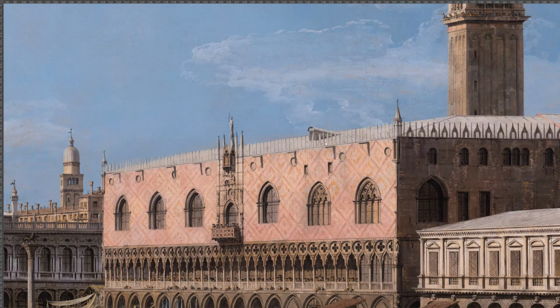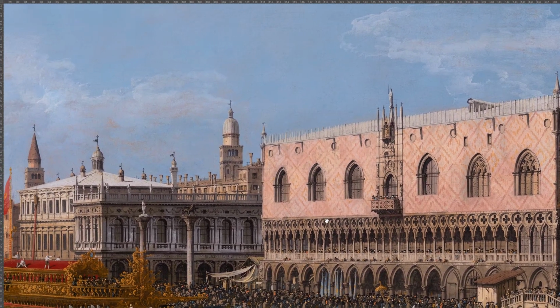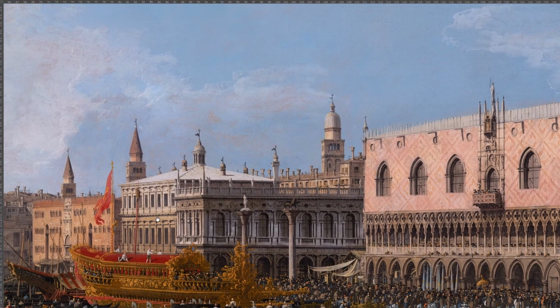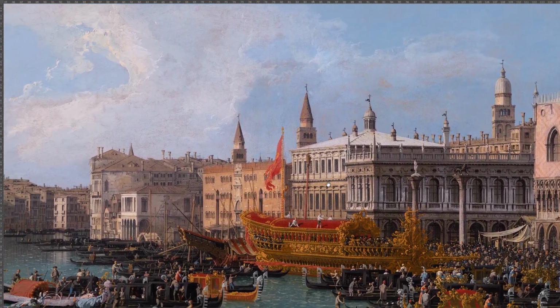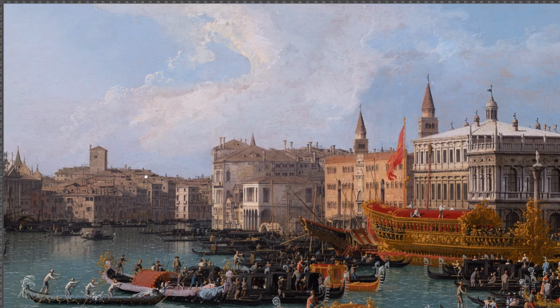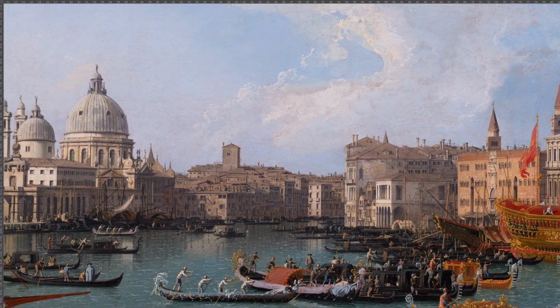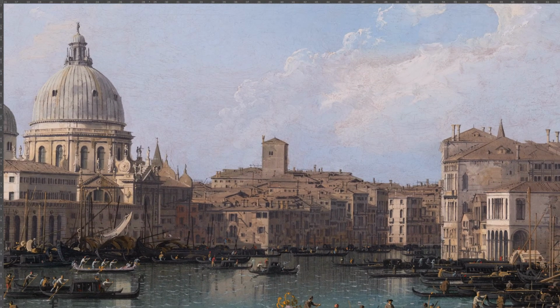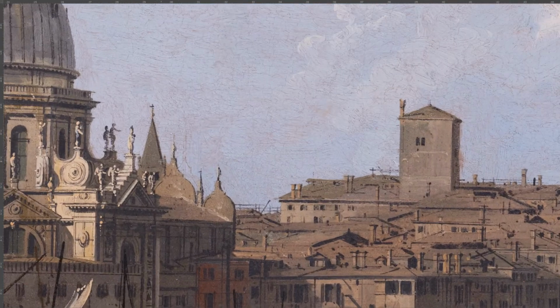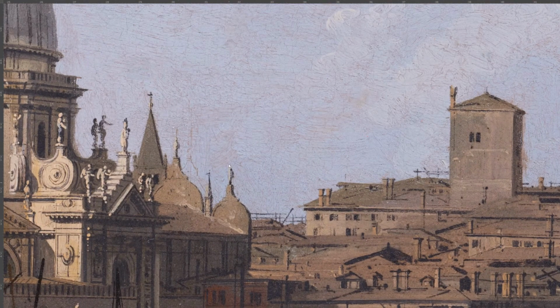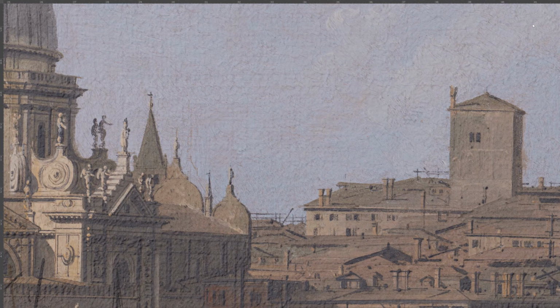And I'll move now to the other side to show you the Church of La Salute, where there is a very small pentimento, which is part of the drawing, the marks that he was doing, and then he changed his mind and moved part of the church a little bit. You can see it there. I'll just switch now to the RTI normals.